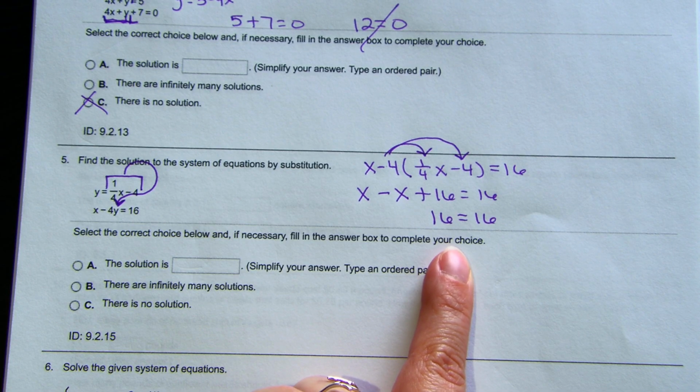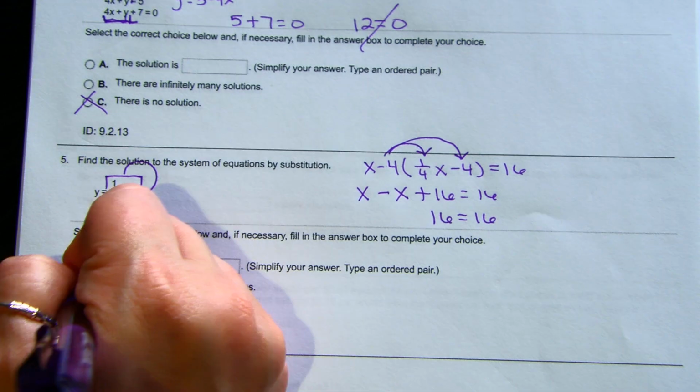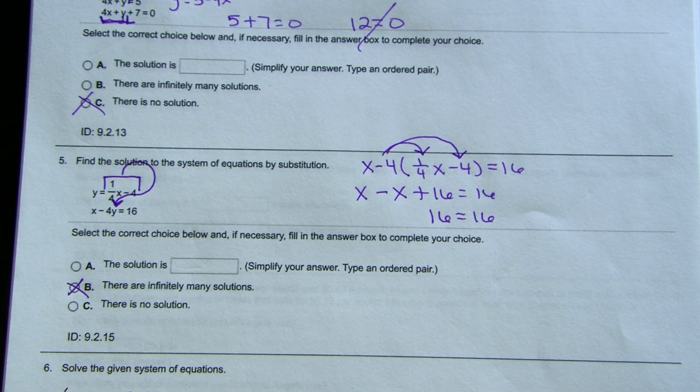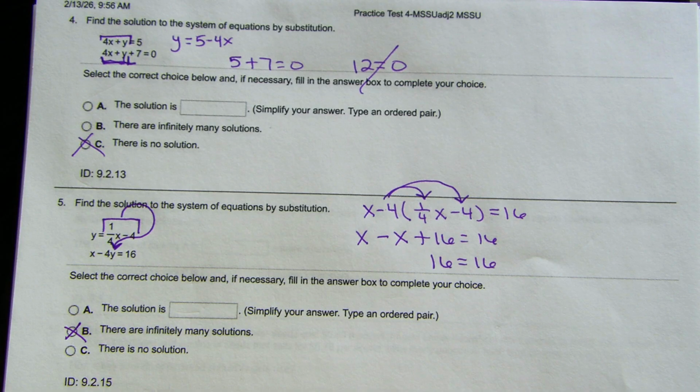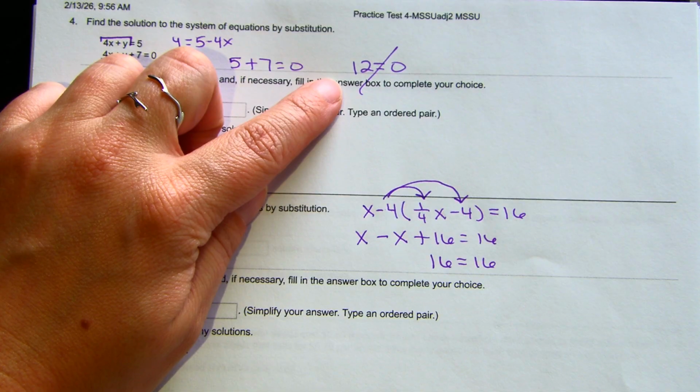Actually, we've seen all three of them now. Because over here, we did substitution and we got a nice ordered pair. Up here, we did substitution and we got a false statement, meaning there's no solution. And here, we did substitution and we got an always true statement, which means there's infinitely many solutions.